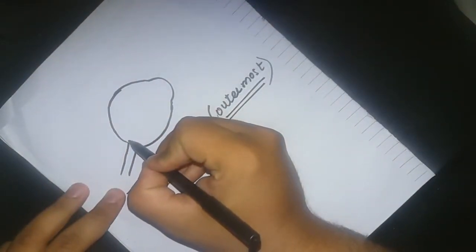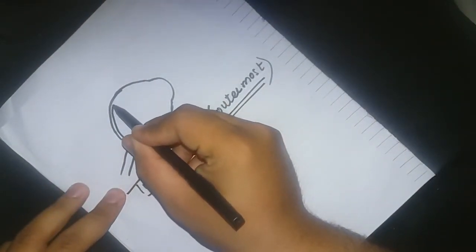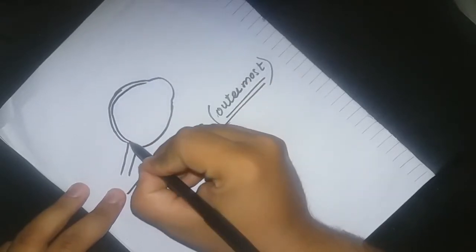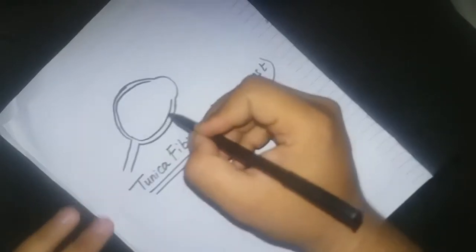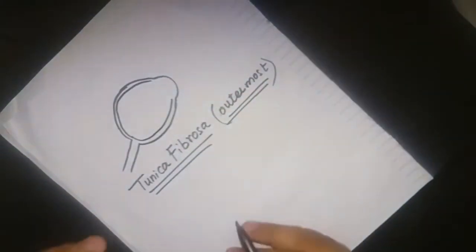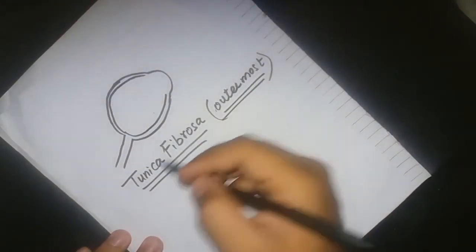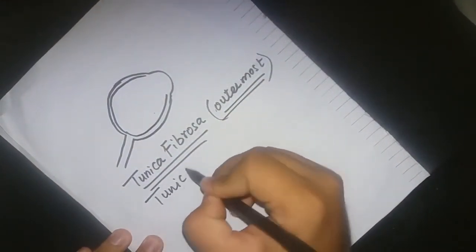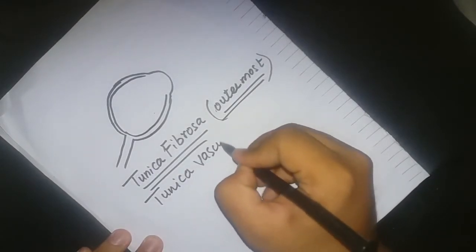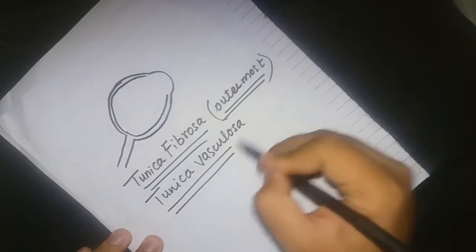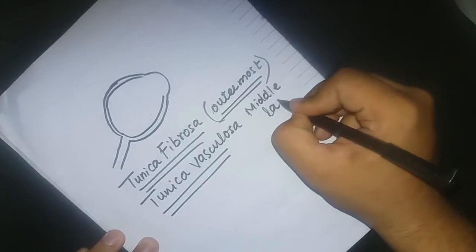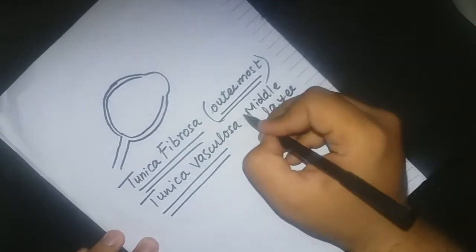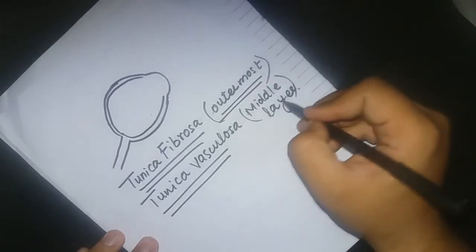Now, inner to the outermost layer, second to the outermost, is known as tunica vasculosa, or the middle layer of the eye.